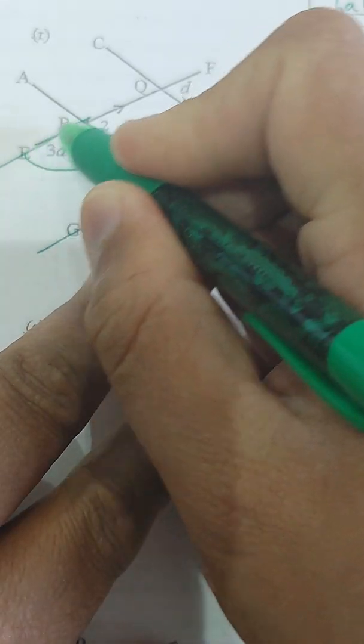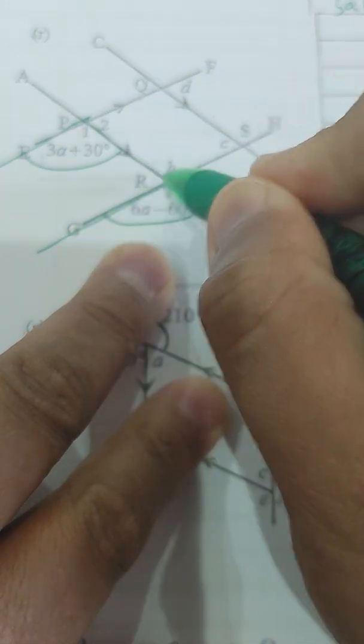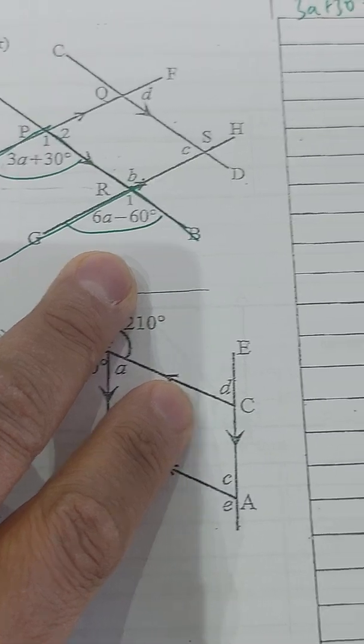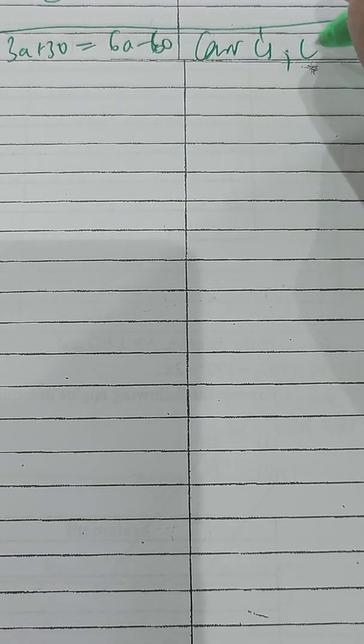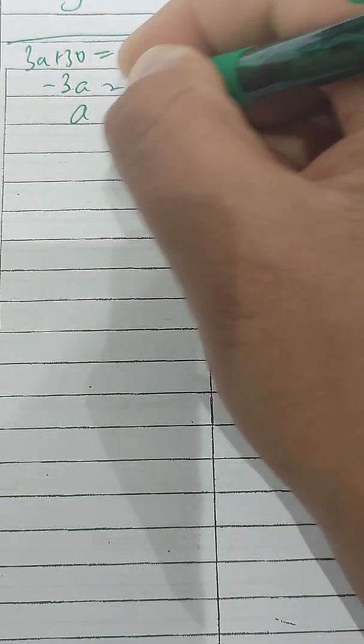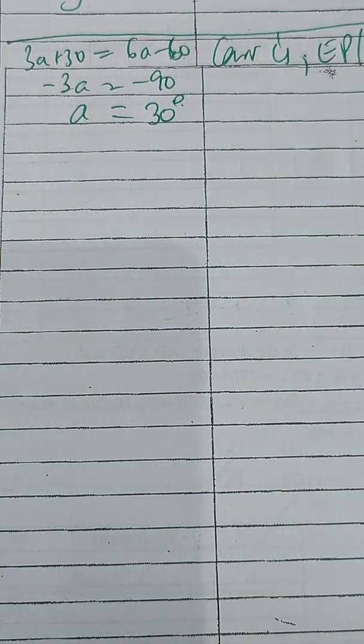Corresponding angles with EP being parallel to GR or GS or GH, whatever. Okay, so it all belongs to the same line. So it's corresponding angles with EP being parallel to GR. Okay, so now we calculate A. So negative 3a is equal to negative 60 minus 30, which is negative 90. So A is equal to 30 degrees.